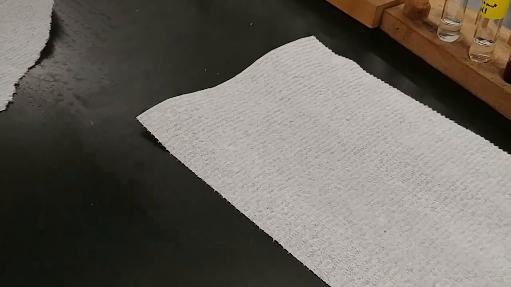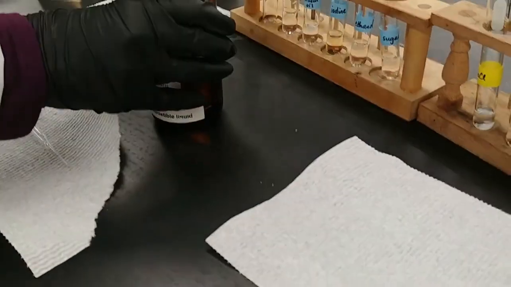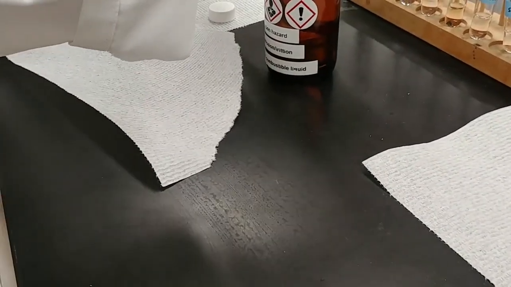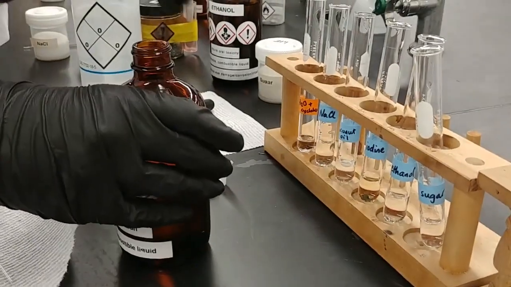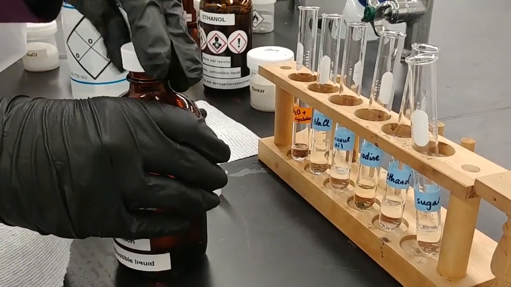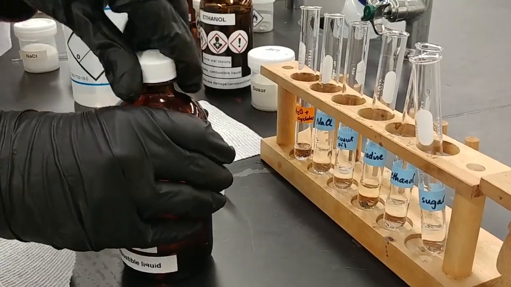And we'll also look at cyclohexane and water together so you can kind of see what it is you're looking for with two immiscible liquids. So 1 milliliter, thereabouts, of the cyclohexane, and we'll add about 1 milliliter of water to that.